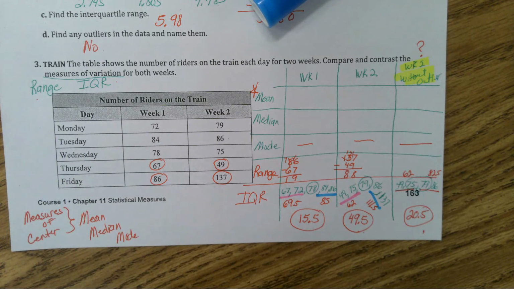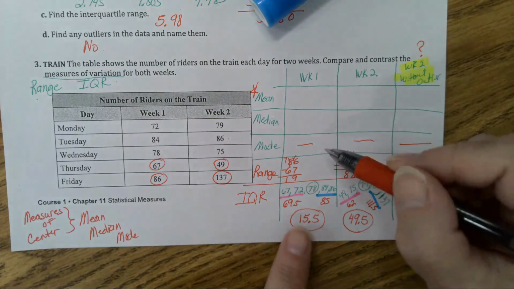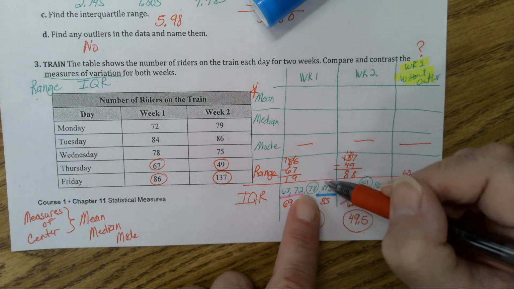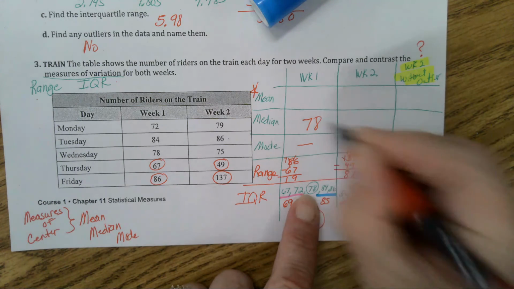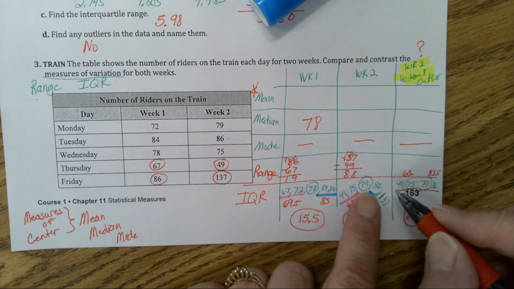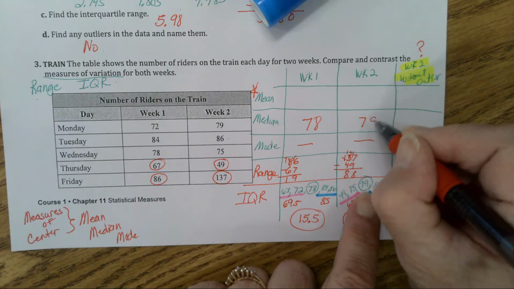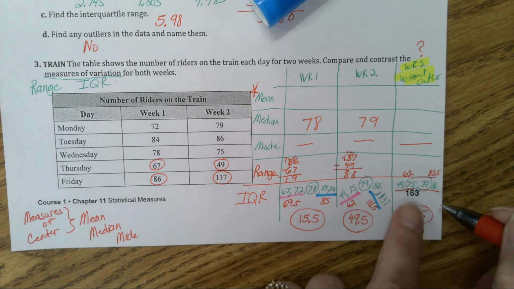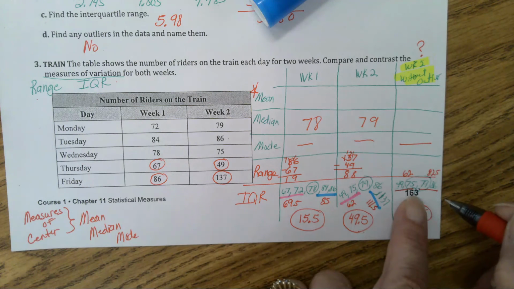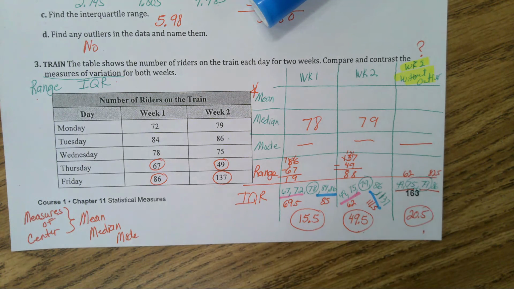Okay? Now, we know that the median for week 1 is 78. We know the median for week 2 is 79. And the median without the outlier is, I didn't do that, 75. Oh, it is 70, what did I say it was? 70, halfway between 75 and 79.